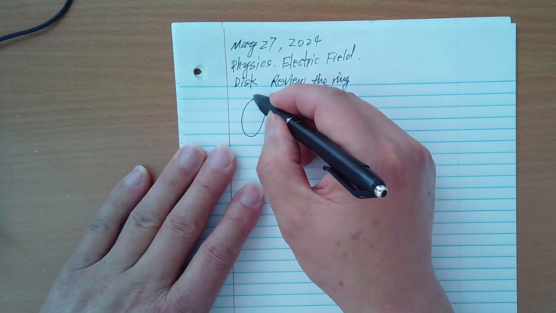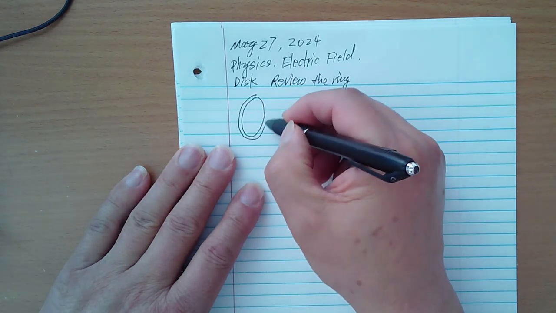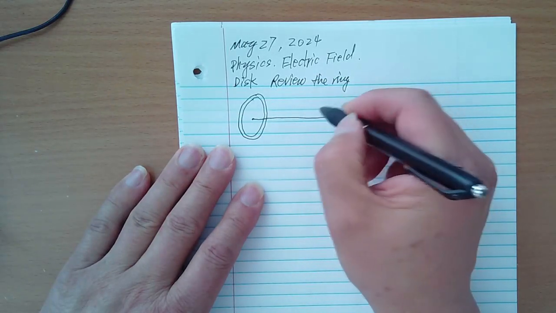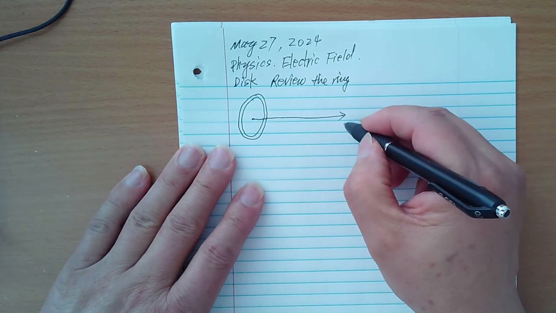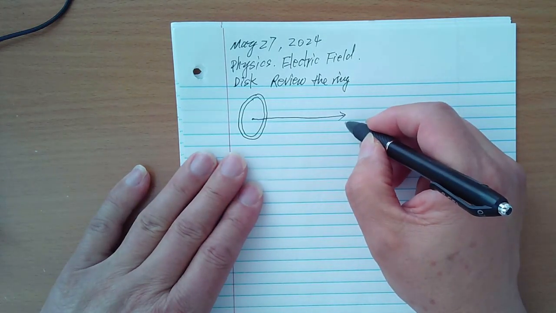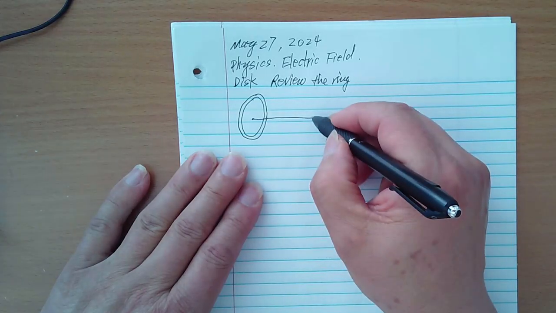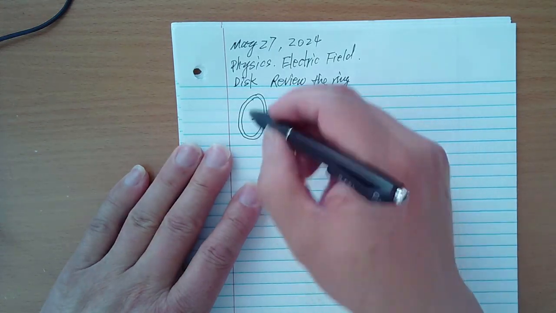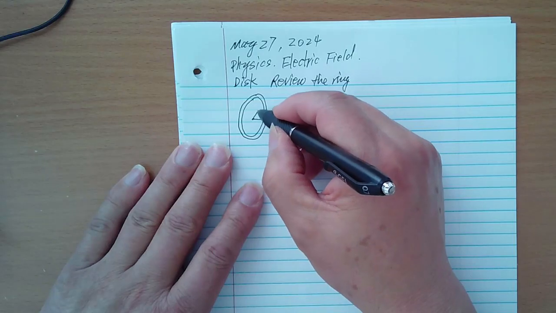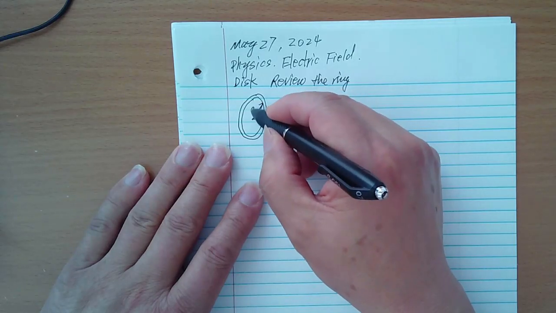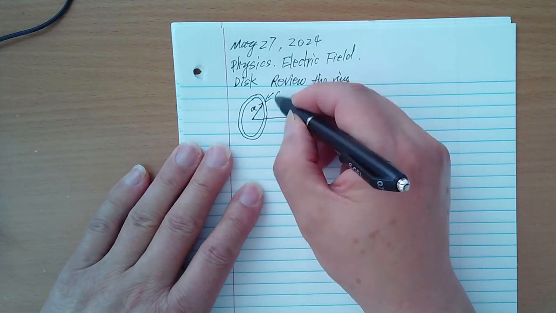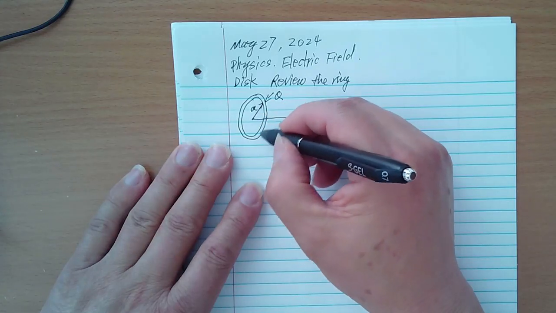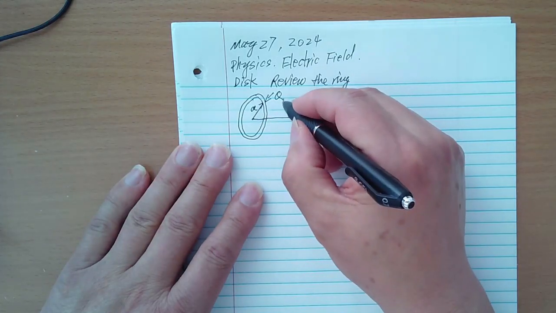So let's say this is a ring. From the center we draw a line perpendicular to the ring, and this is our x-axis. This is the point P, and the radius of the ring, let's say, is A, and the total charge distributed uniformly in the ring is called Q ring.